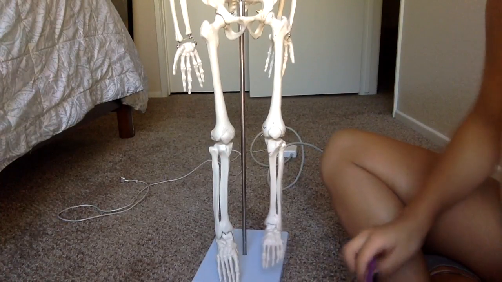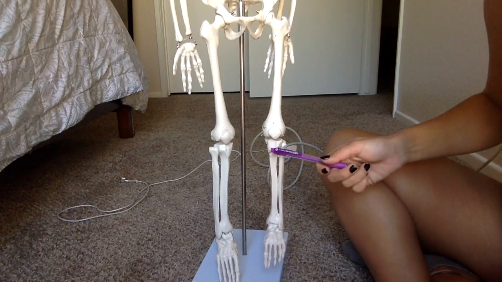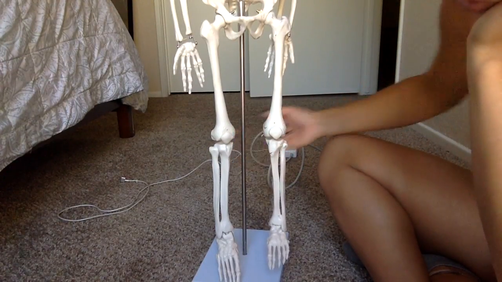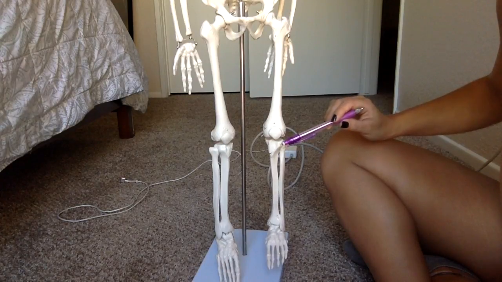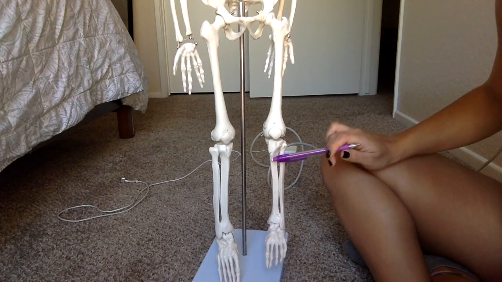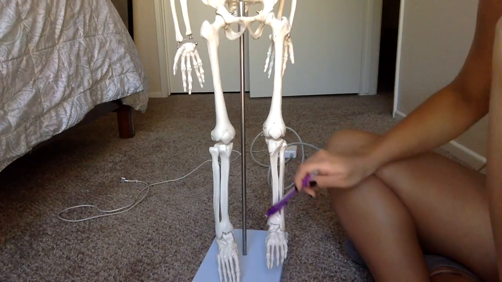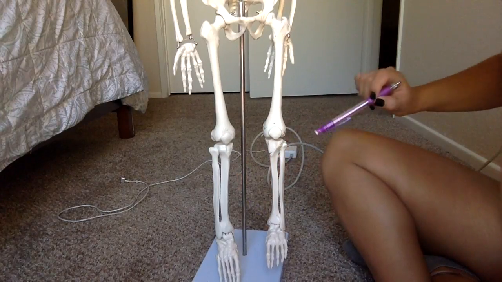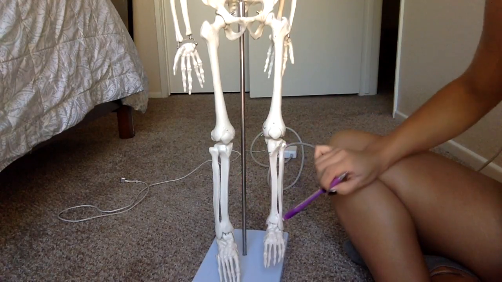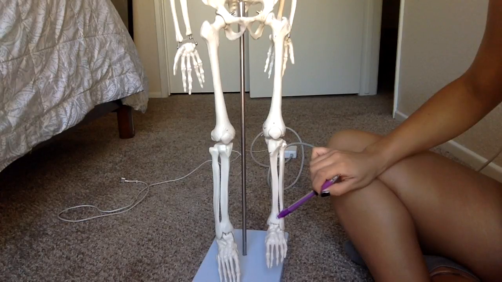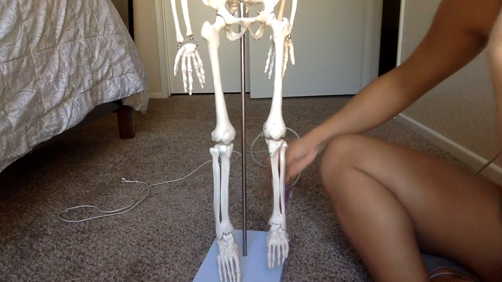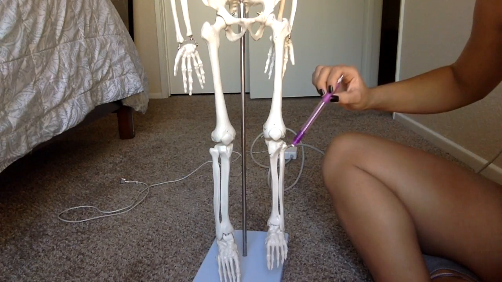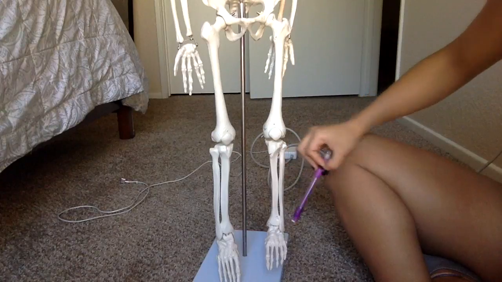Moving on to our tibia here, we have our medial condyle here, our lateral condyle here, our tibial tuberosity here, our medial malleolus here, our proximal tibiofibular joint here, and our distal tibiofibular joint here. Next, we have our fibula, which is here. The head of our fibula is located here, and our lateral malleolus is here.